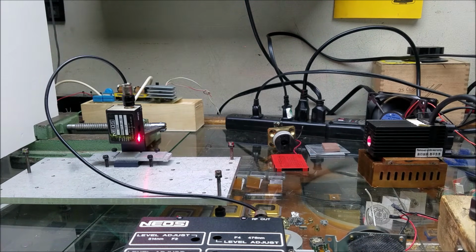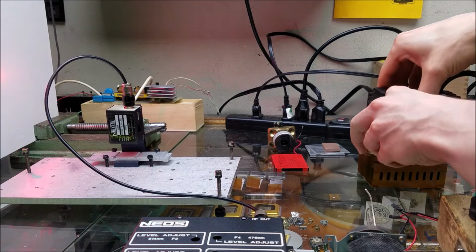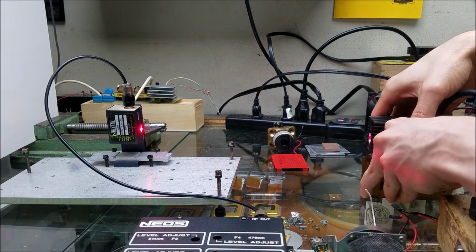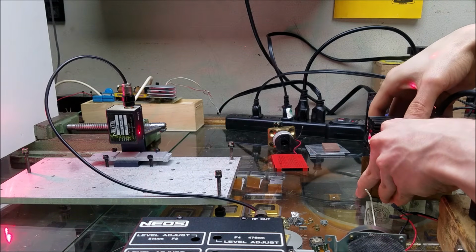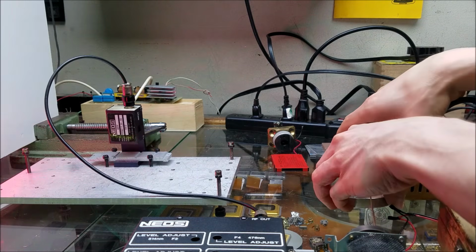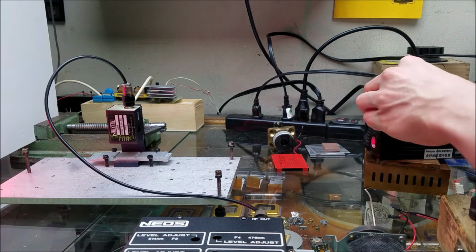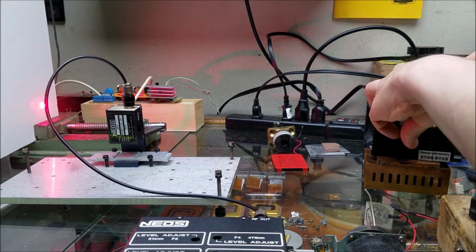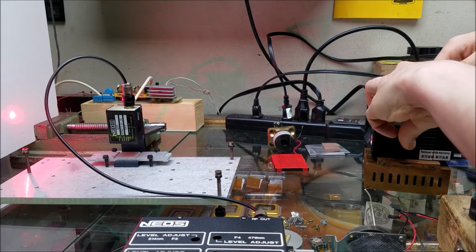Alright, that's going to need to be raised up just a little bit, looks like. Let's see what we have for quick shim. That'll do. Oh, the fan's going to make that go under.